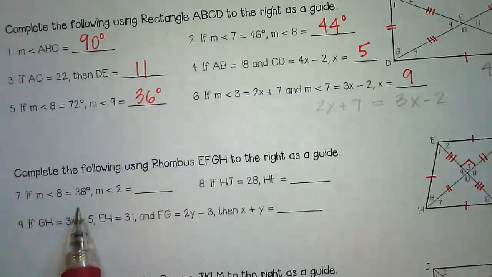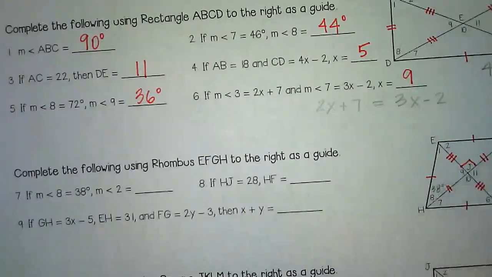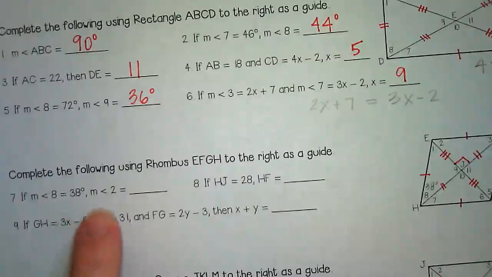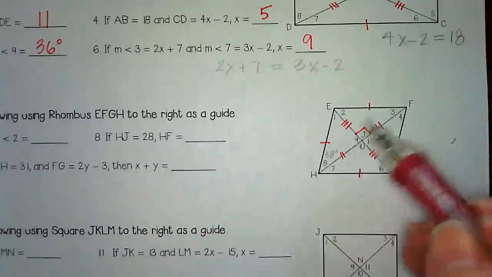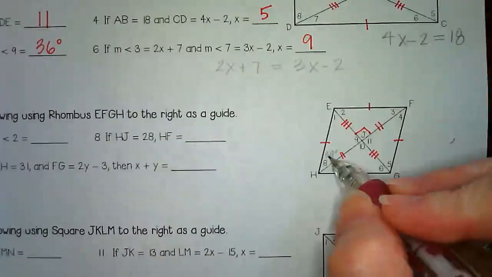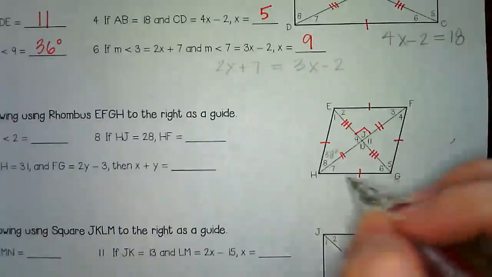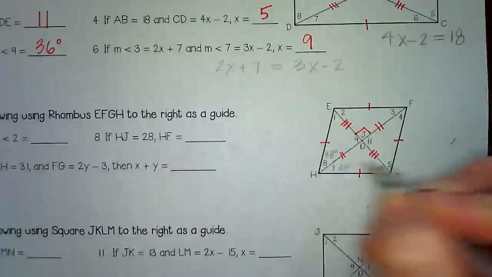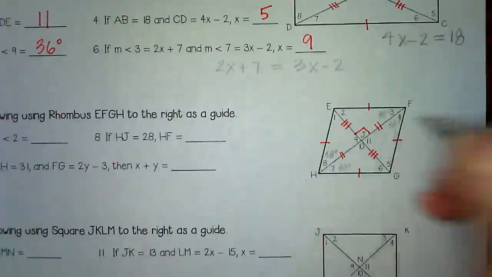So angle 8 is 38. So angle 8 right there is 38 degrees. So figure out what angle 2 is. All right, well, what we know about a rhombus is that these 4 right triangles are identical. So if this one is 38, which is between the first and second sides, this one is 38, and this one is 38, and this one is 38.